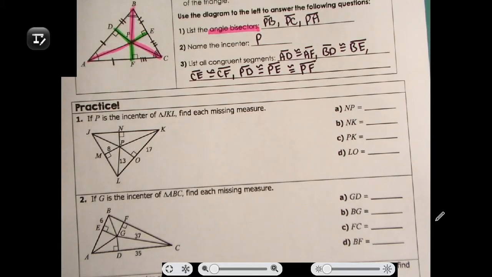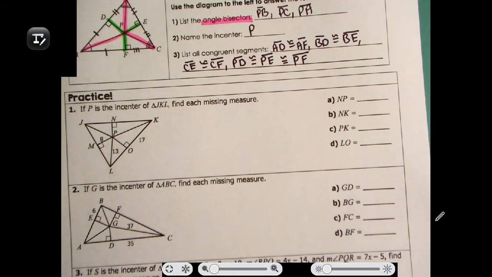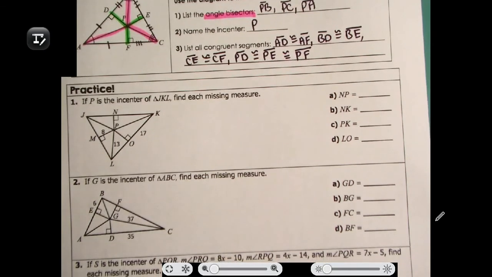All right, and then let's look at some of these practice problems. So again, we're just going to do some of these. We can't do a good chunk of them because of the Pythagorean theorem. So we're just going to look at the simple stuff and then move on.